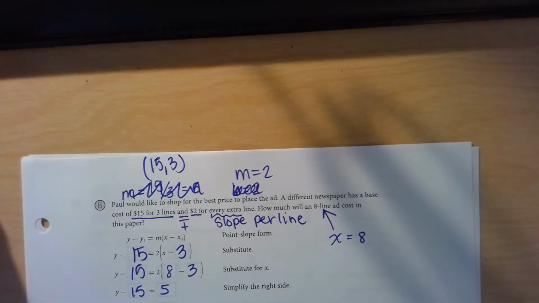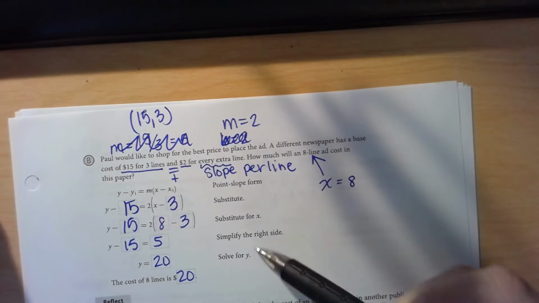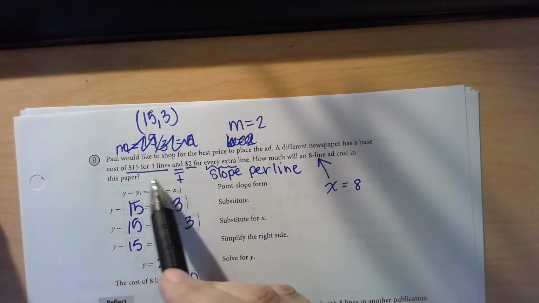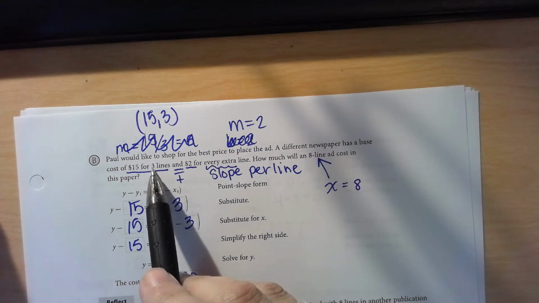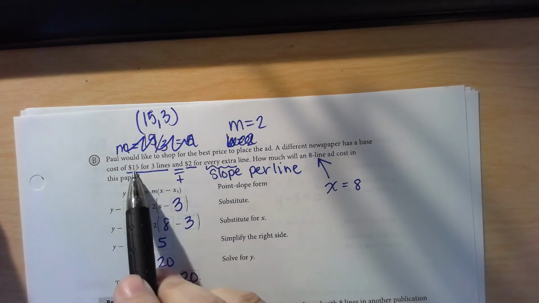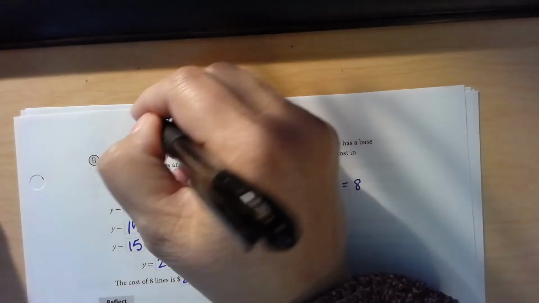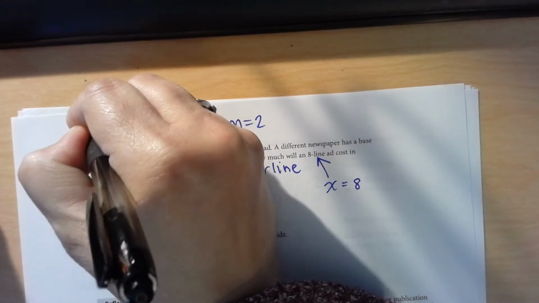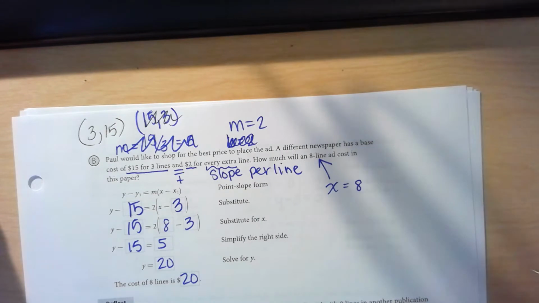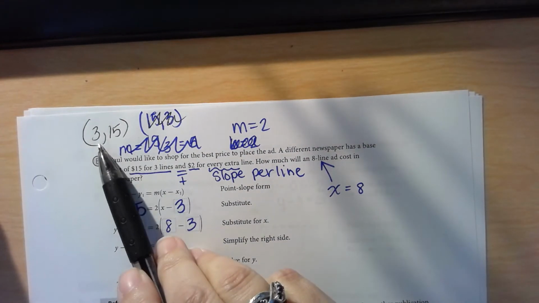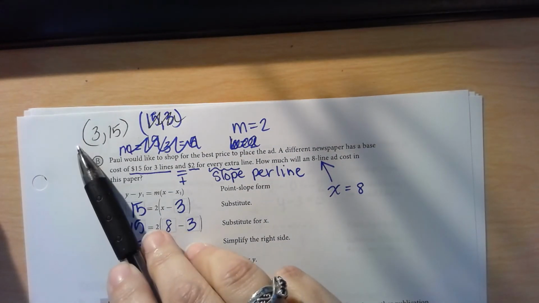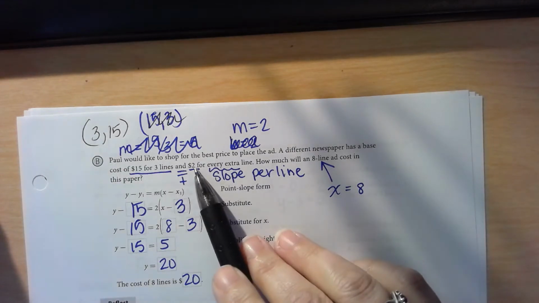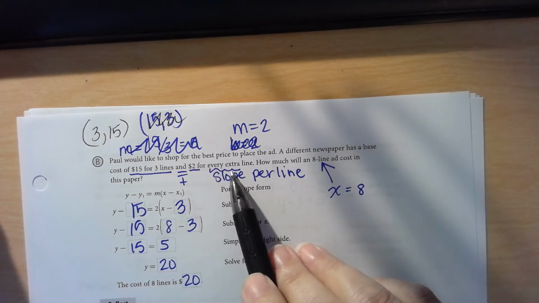Okay, now if we have a word problem, the word problems are going to give us some kind of information that can translate into a point. This is saying it costs, I got that backwards. It costs $15 for 3 lines, which means our cost is based on the number of lines. Then it costs $2 for each additional line.